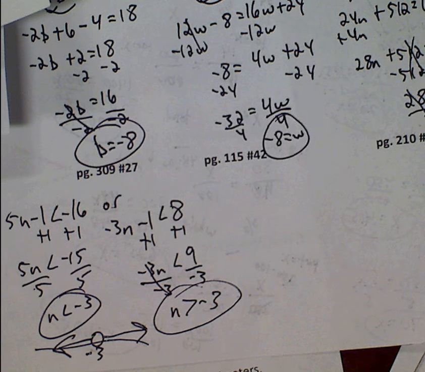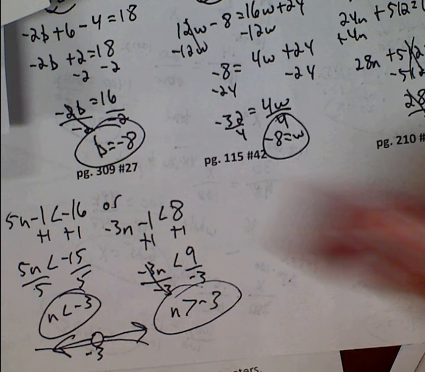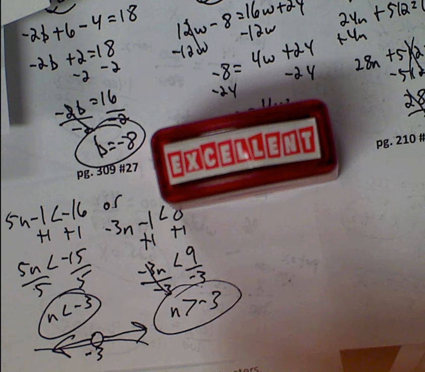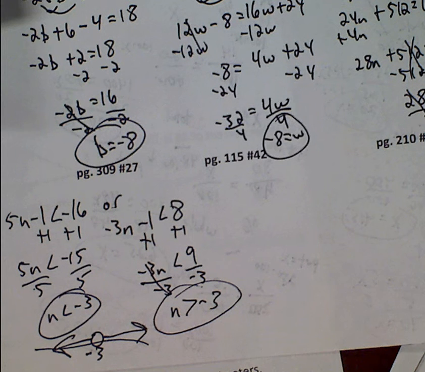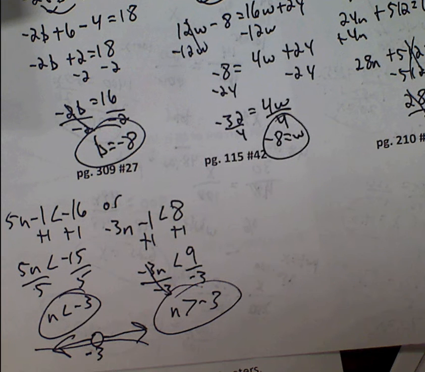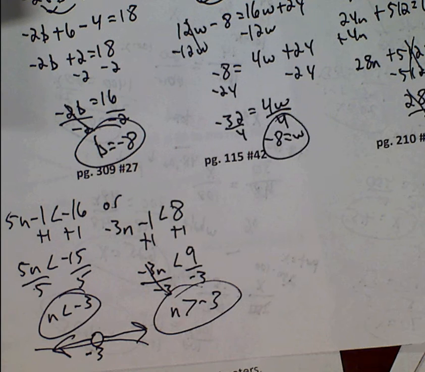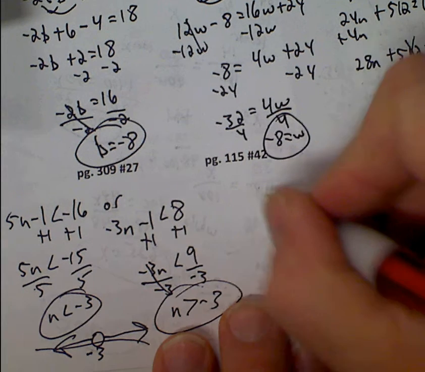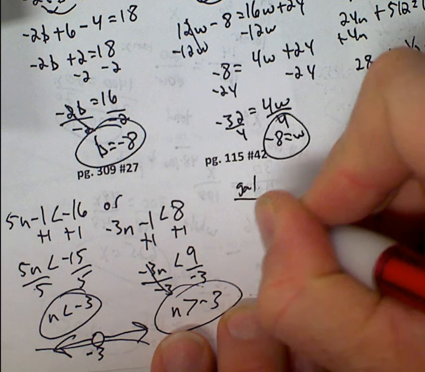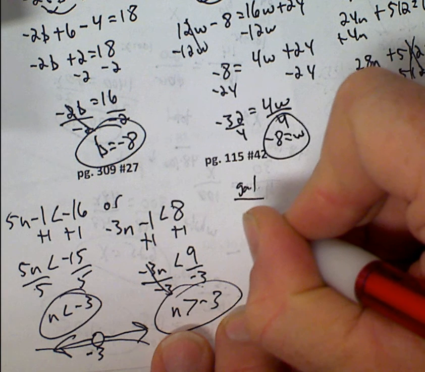Page 115, number 42. Pause the video and try. Page 115, number 42. It says Joel used a half gallon of paint to cover 84 square feet. He has 932 square feet of wall to paint. How many gallons does he need to purchase? So we are comparing gallons over square feet.